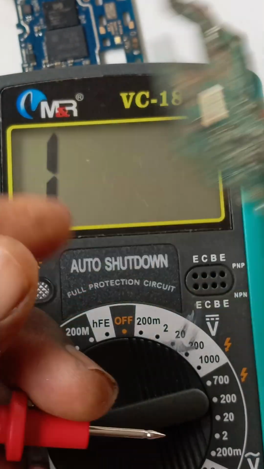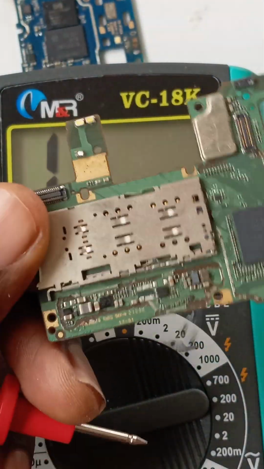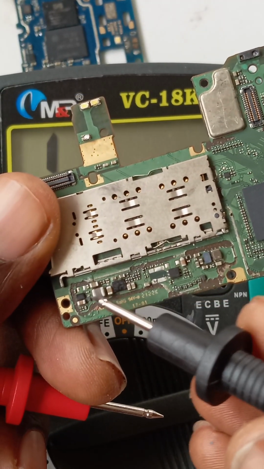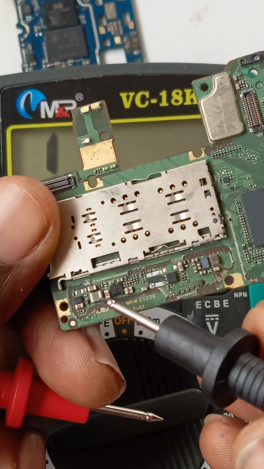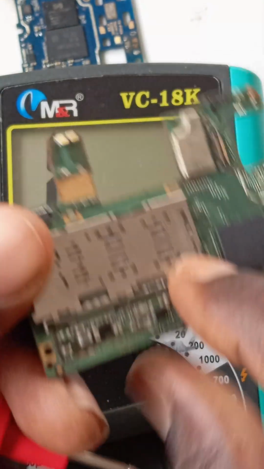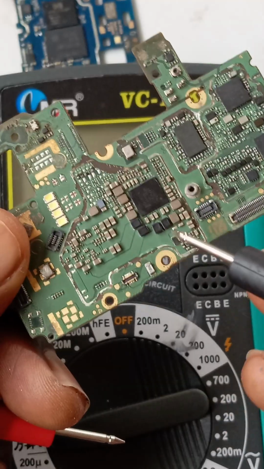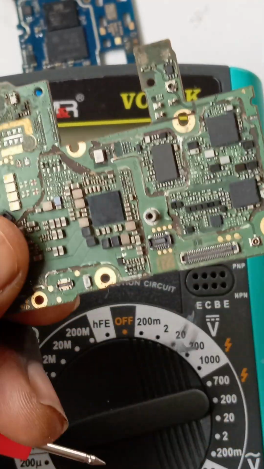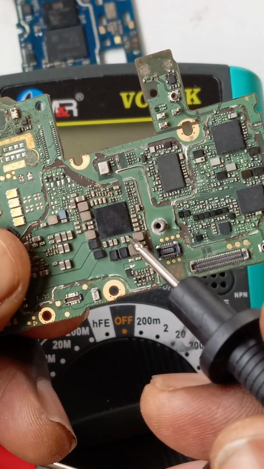parallel, but with this inductor, they are connected in series. You see that they have the same value. So if one of them gets short, like this inductor, if the inductor gets short, it is going to short all those components that are connected to it, like the capacitors. See there, it's going to short all these capacitors.